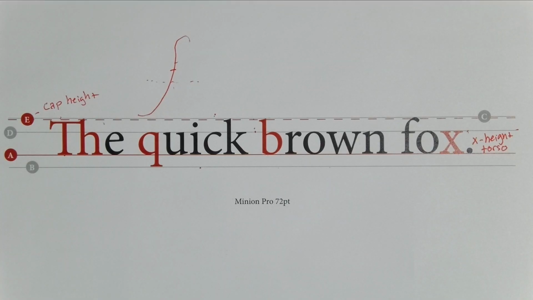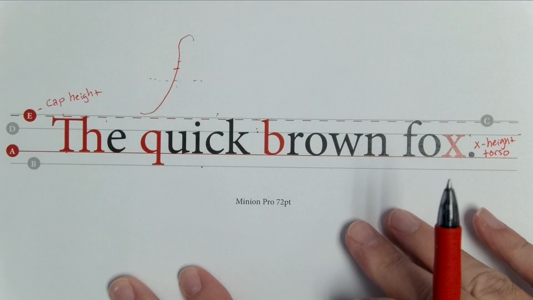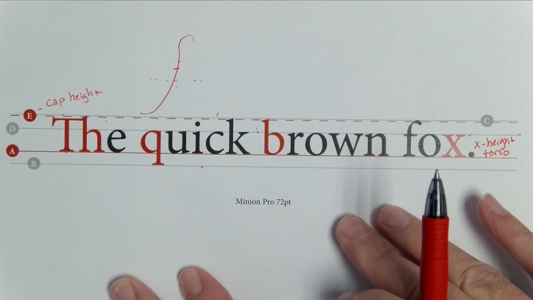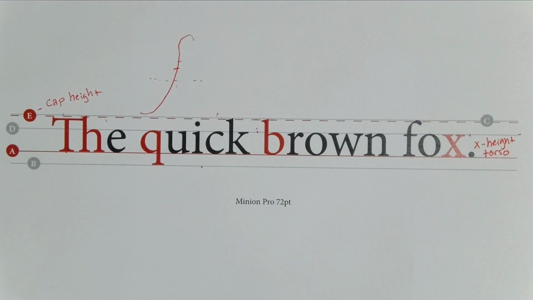Now, the important thing about this is that these lines give us the basis by which we can actually measure type. And what do I mean by measure type? Well, let me see if I can find, I didn't even grab my own. Hold on. Here we go.